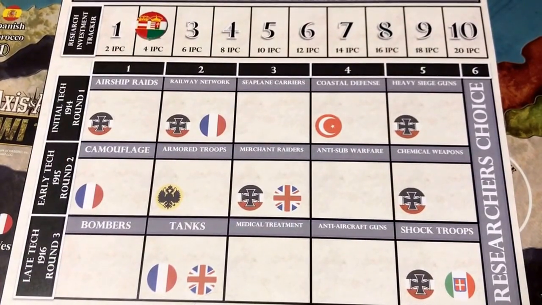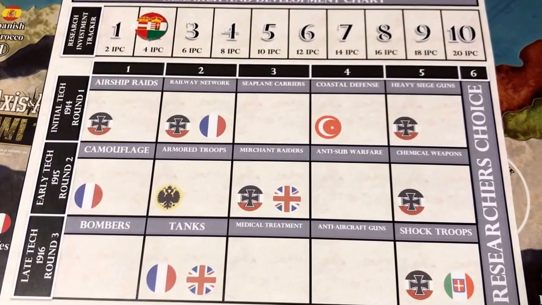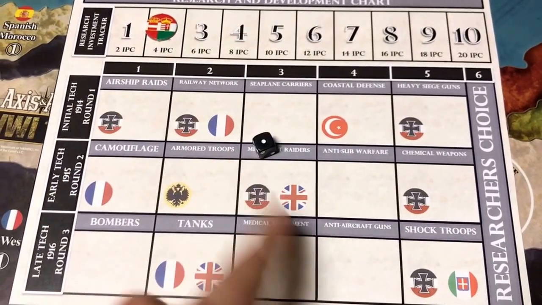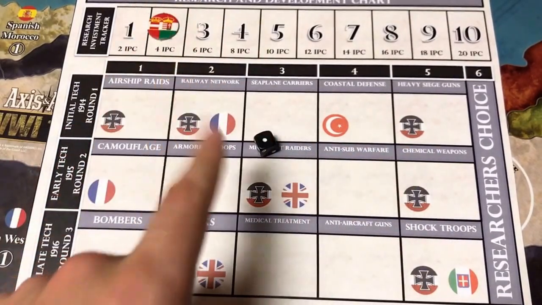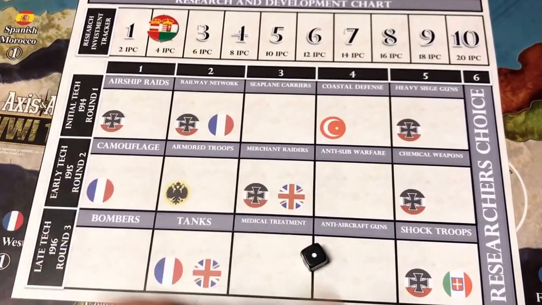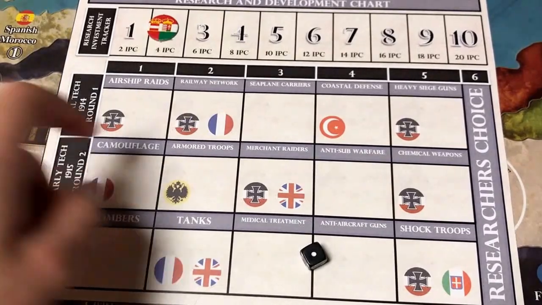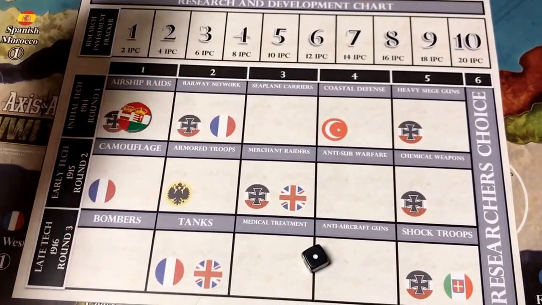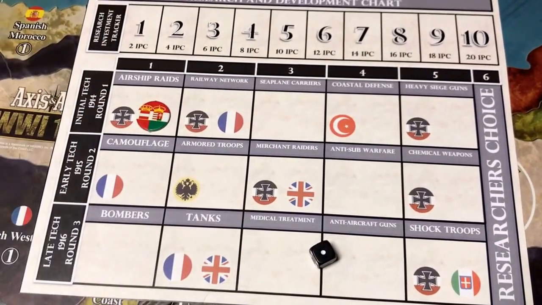Now, there is an alternative option to rolling that 1. Instead of rolling the 1 and trying to figure out what we would get, we can automatically choose any development that one of our friendly allies has already developed. So let's see, Germany has some developments. So let's say we want this one. Since Germany already has it, they're going to share the technology with us, and we automatically get it. We don't have to roll.